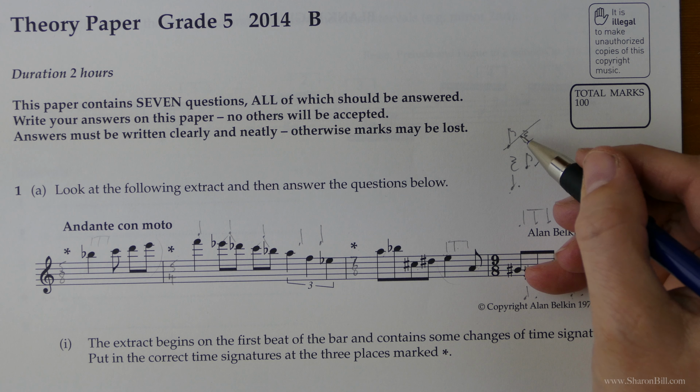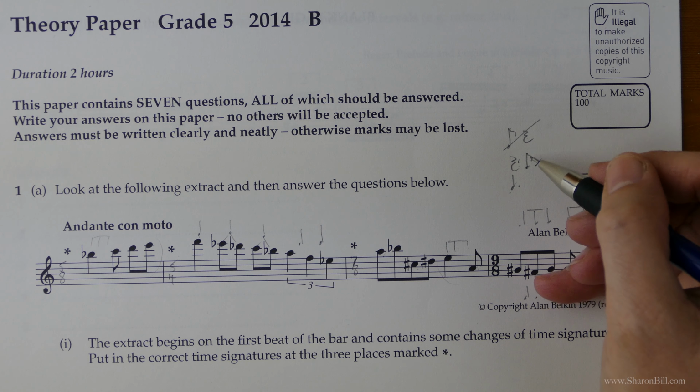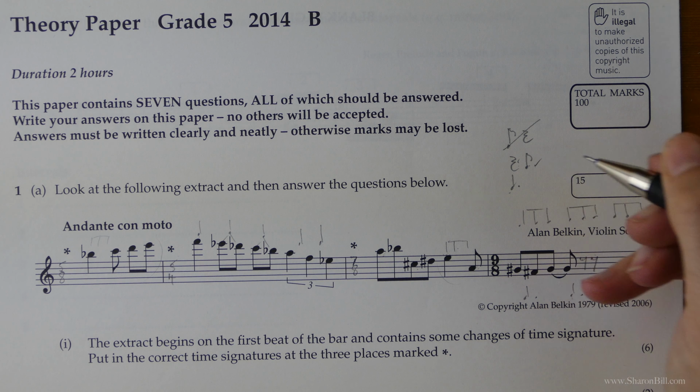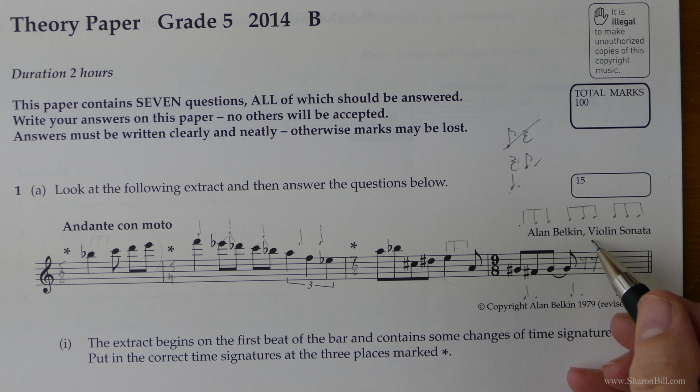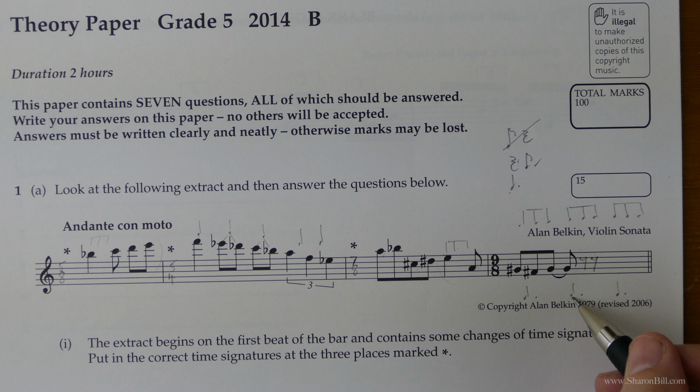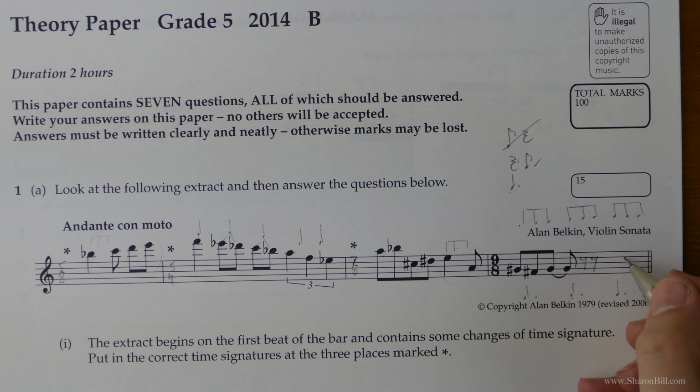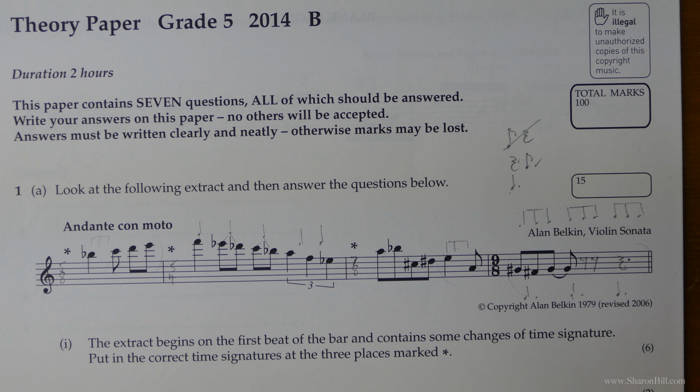So it's just worth bearing in mind that little confusing fact there. So here we have 1, 2, 3, so that's our second group completed, and now for our final group we can show that as a dotted crochet rest. So we can easily see our compound triple time, 3 groups of 3, and so that would be the way to address that question there.